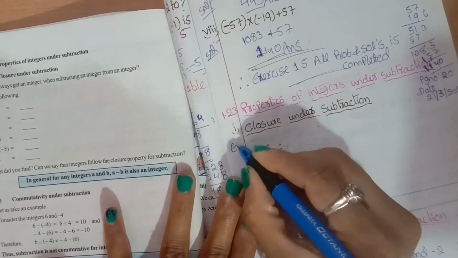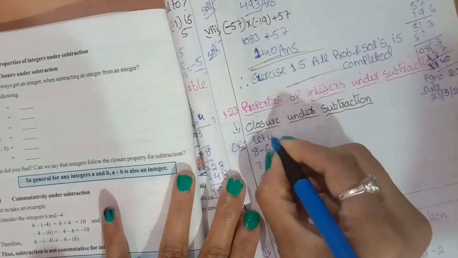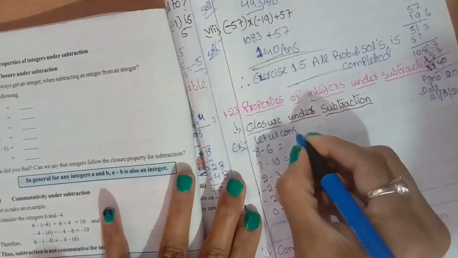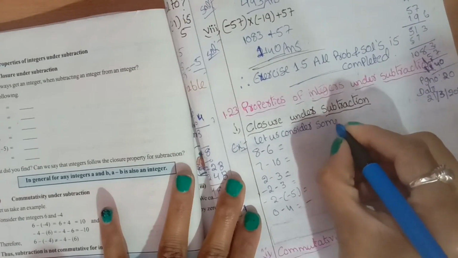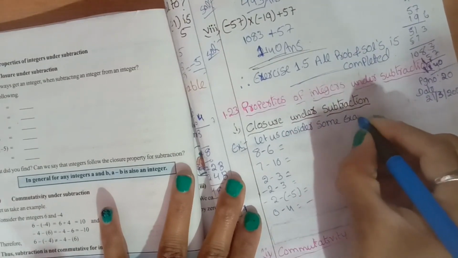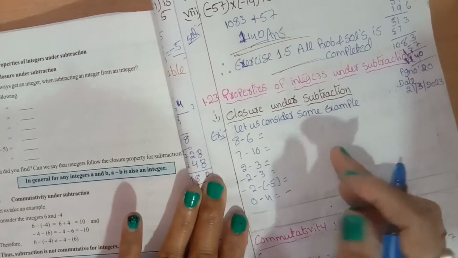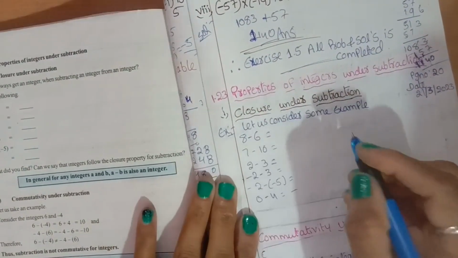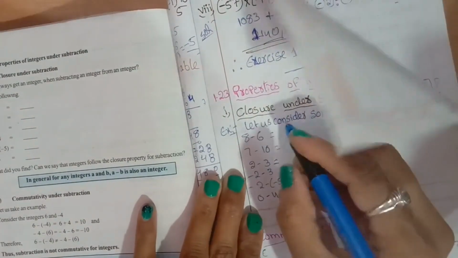Let us consider some examples. Is the subtraction of any two integers always an integer? Either it is or it is not. Check it.